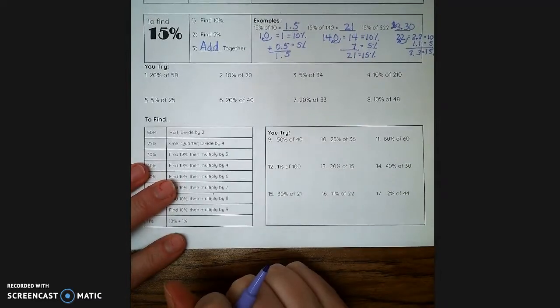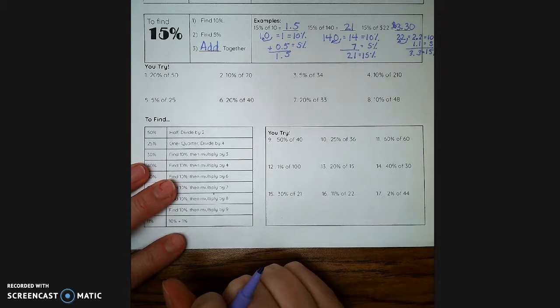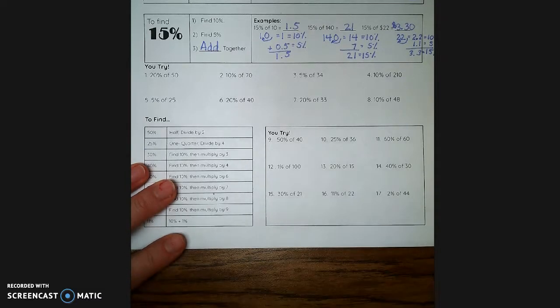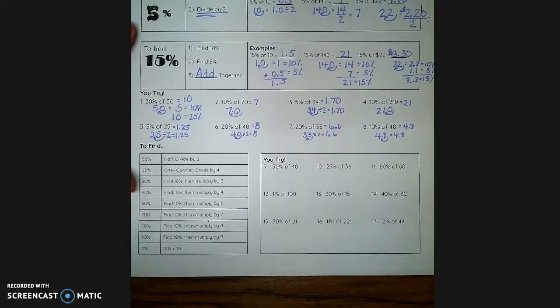Now for the you try, go ahead and pause it and try those out and then start it back up and check out your answers. So you can go ahead and check your answers there and see if they match up. Let me know if you have any questions or if you disagree. But take that time and check your answers. You can always pause on this page to do that.